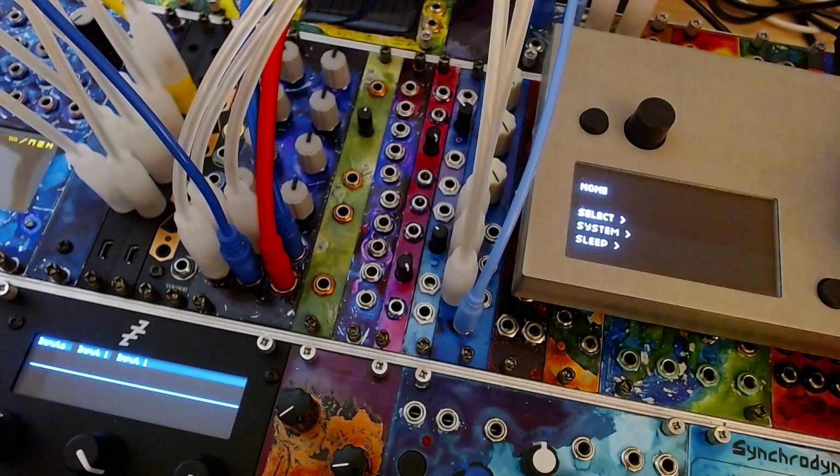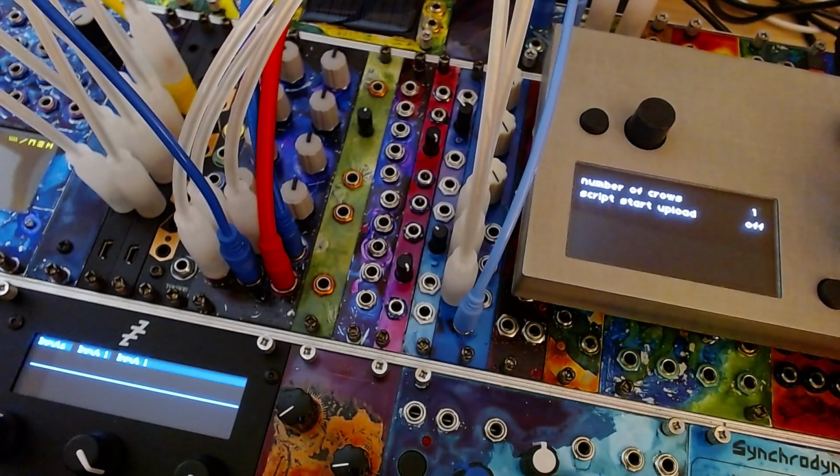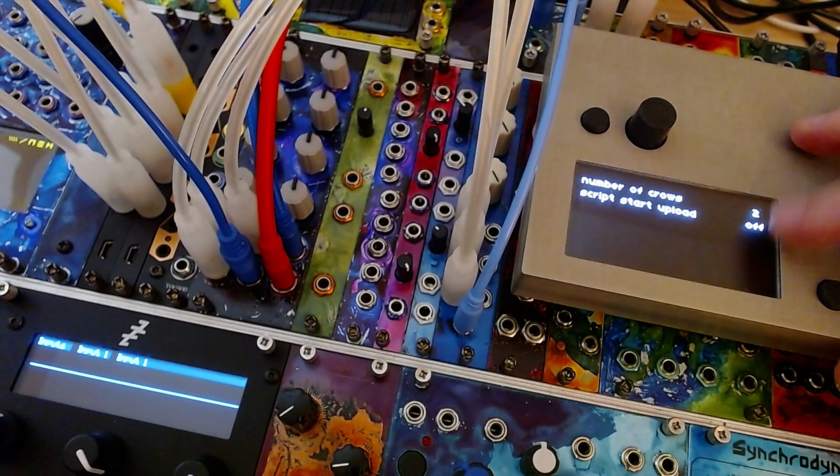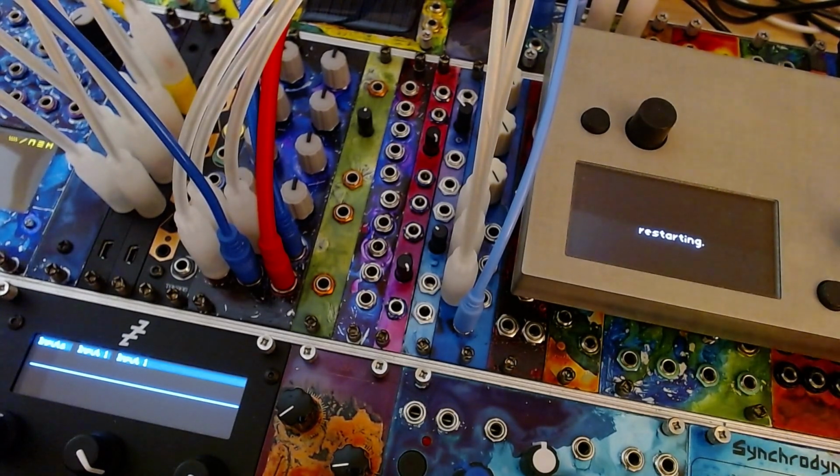First, you would go to the System Mods menu and find NB drumcrow, and there's a list where you can set the number of crows to 2 using Coder 3 to change that value. I have the auto upload set to off for this demonstration. Then we would need to restart our Norns to apply these changes. This will create 8 NB voices on Norns to select from in your NB selector.